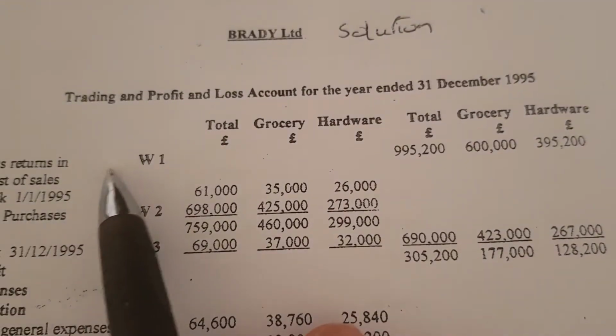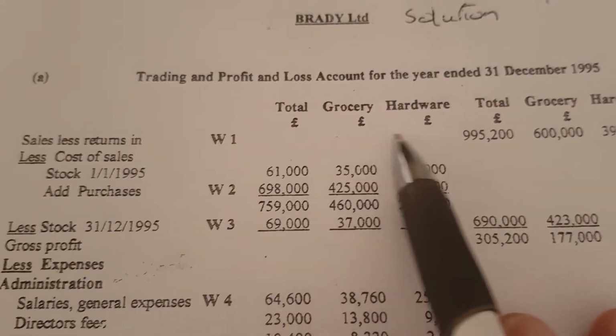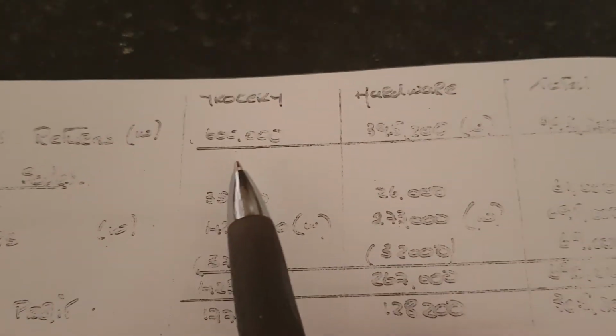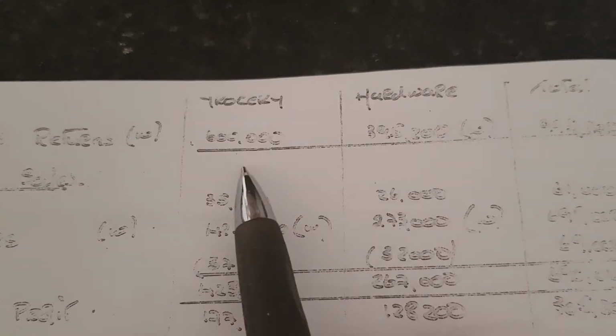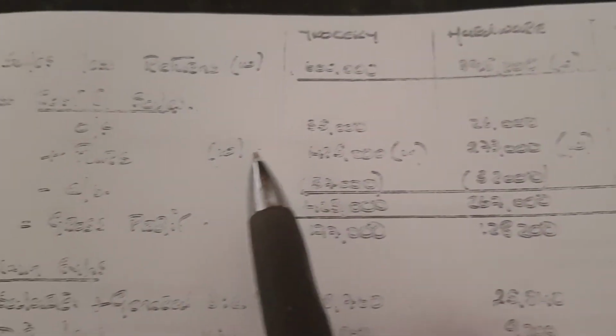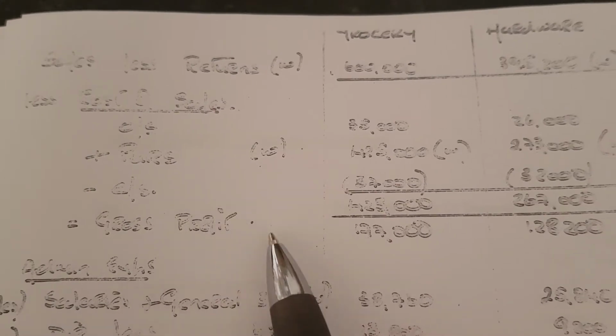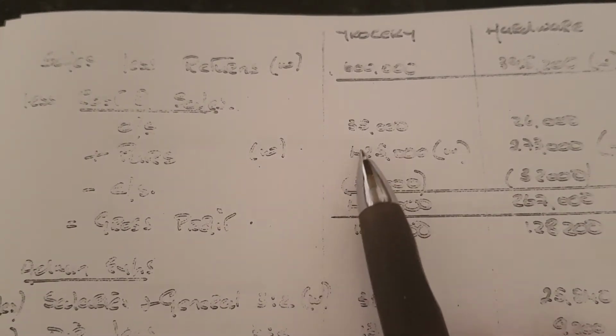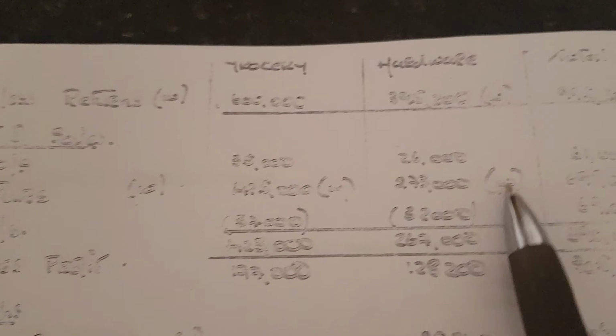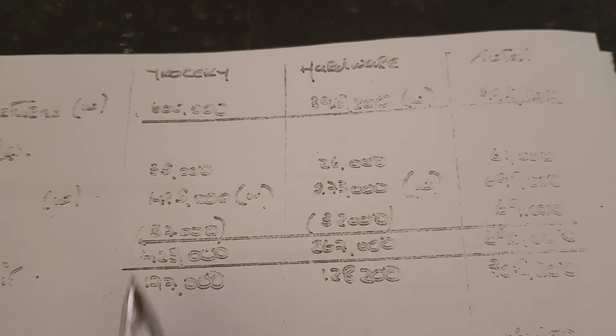So you have your sales less your returns. Okay, so in my case, it'll be here like that. Grocery, hardware, total. And then you just do your opening stock plus your purchases minus your closing stock equals your cost of sales for grocery, for hardware, and for total. And just take one from the other. And there's your gross profit.